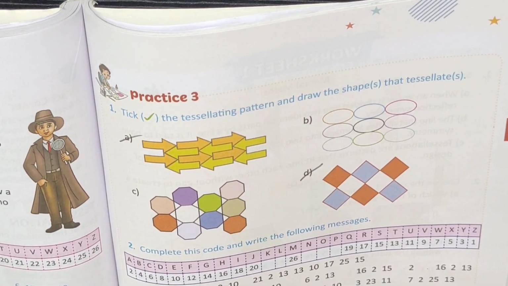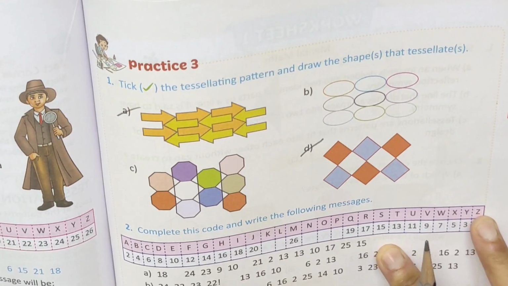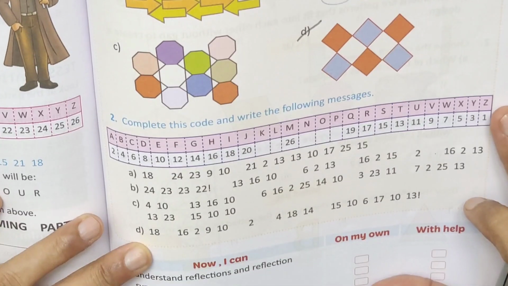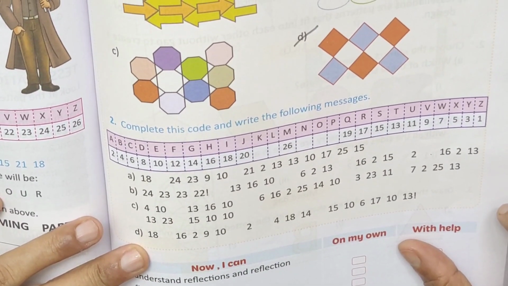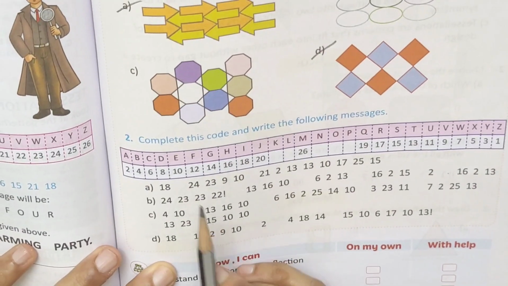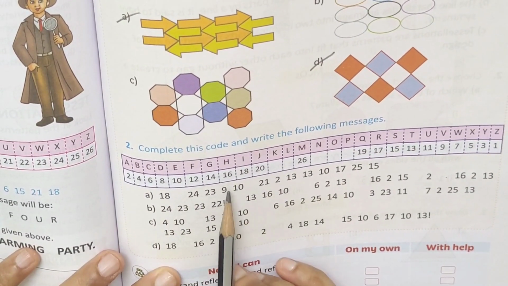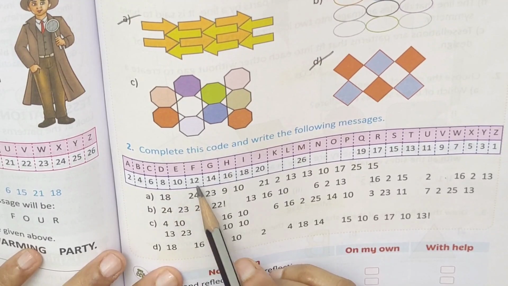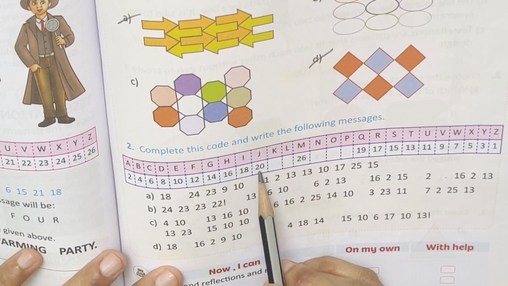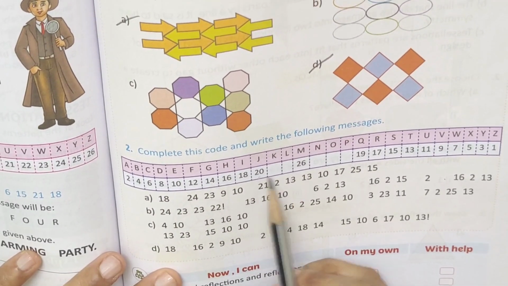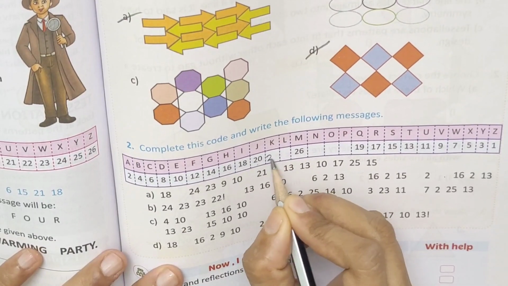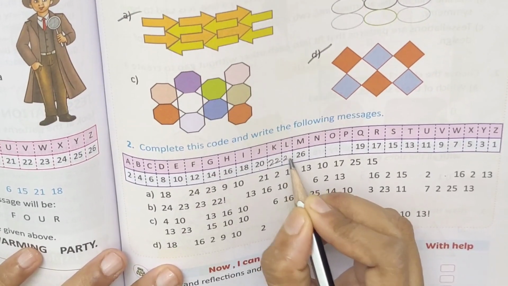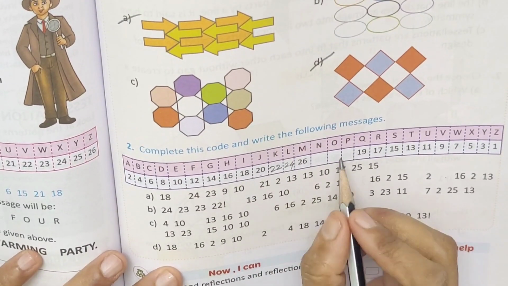Next, complete this code and write the following messages. Complete this code, okay? 2, 4, 6, 8, 10, 12, 14, 16, 18, 20, 22, 24, 26.